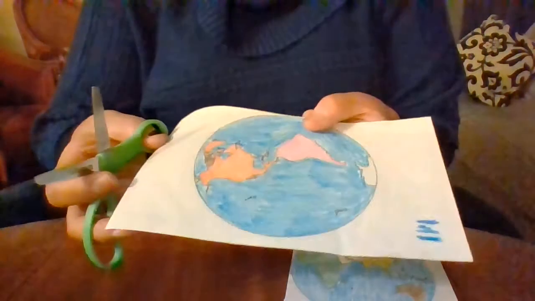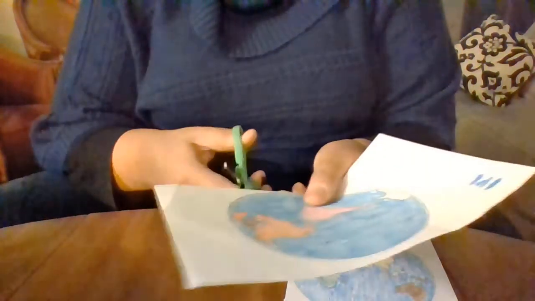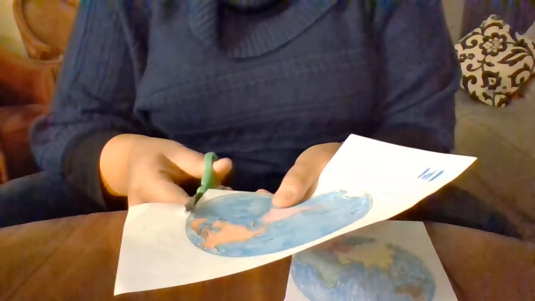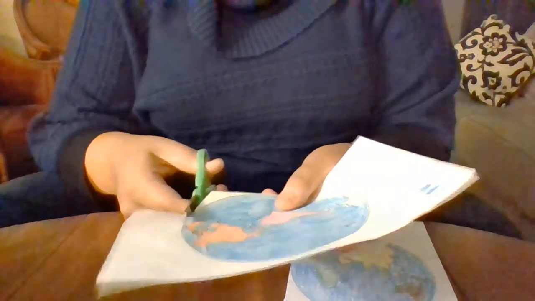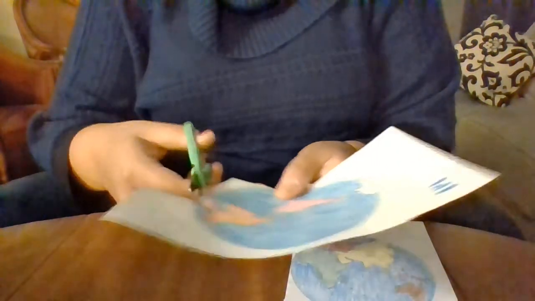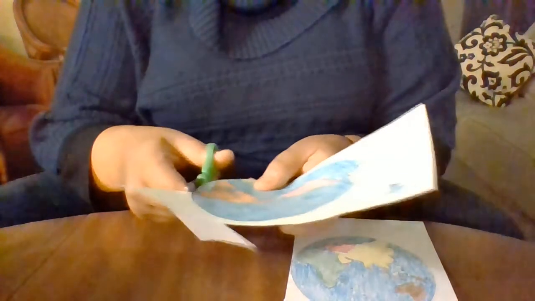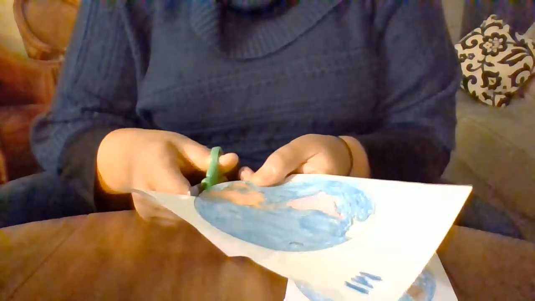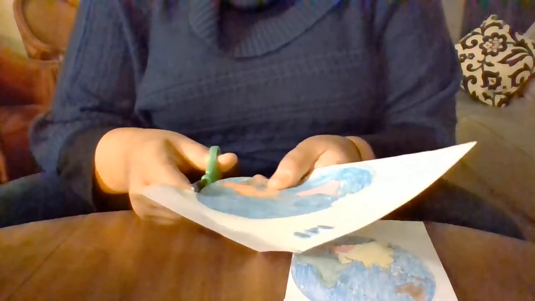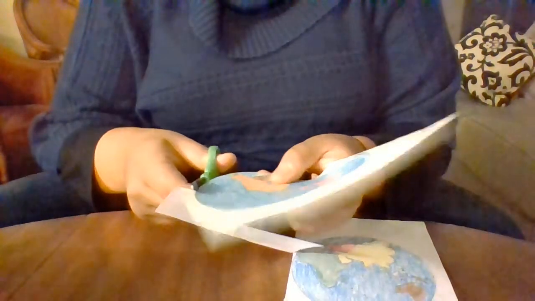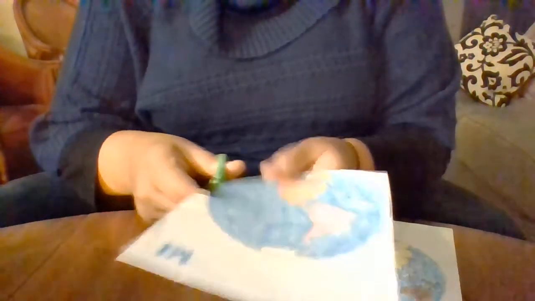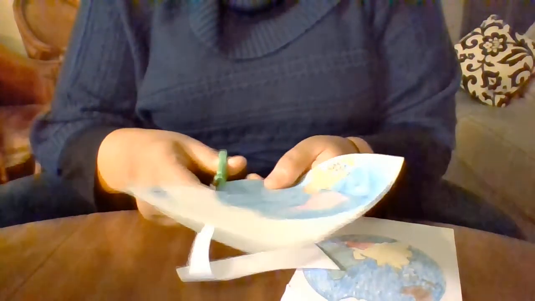Let's cut out ours first. Remember, when you're cutting out circles, you do not turn your cutting hand. You use your helping hand to turn your paper. If you're having trouble turning your paper, ask someone in your family to hold your paper while you cut.